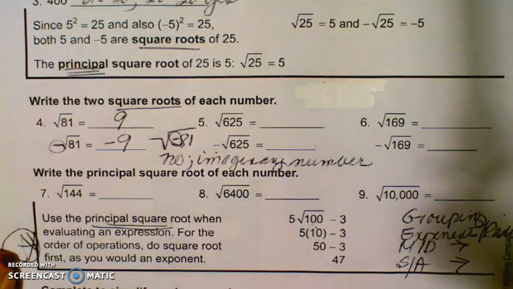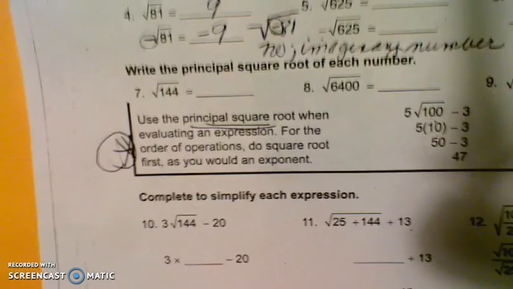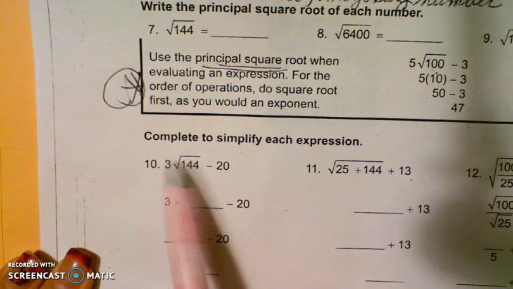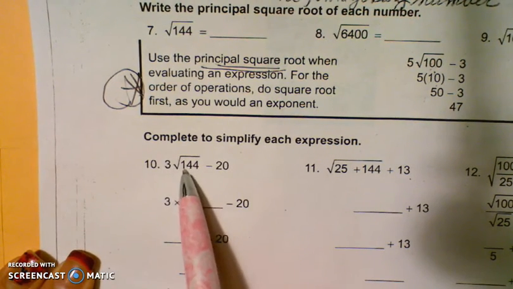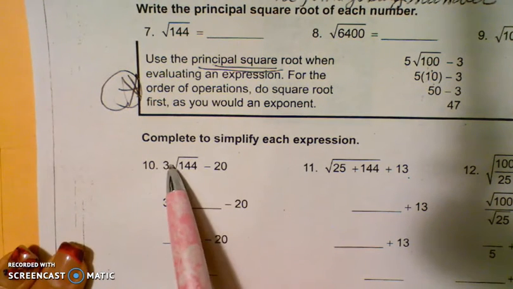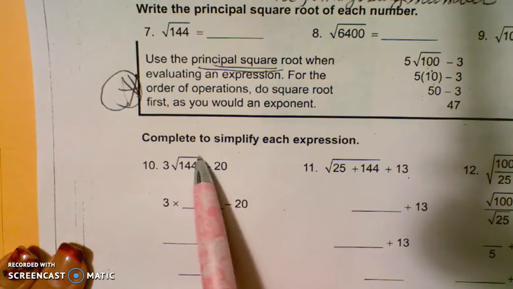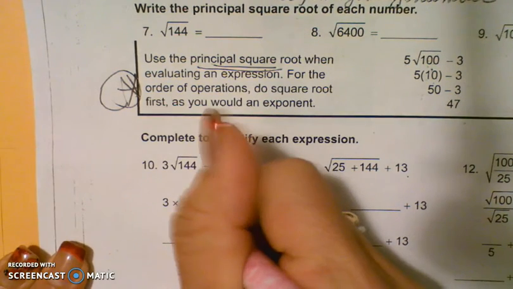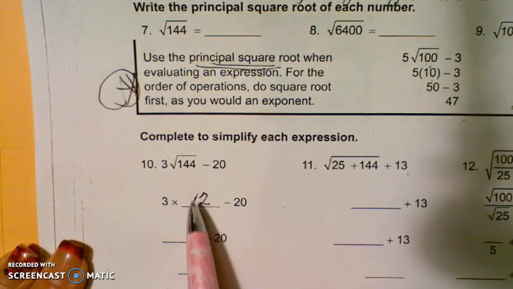So let's do one quick example on expressions containing radicals. So down here, we're going to look at this and we're going to ask ourselves, where do we start? Well, 3 next to the radical symbol means multiply, but since the radical must be simplified first, we are going to say, what is the square root of 144? The principal square root, which is 12, because 12 times 12 is 144.